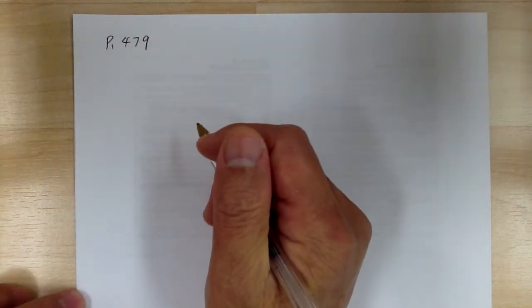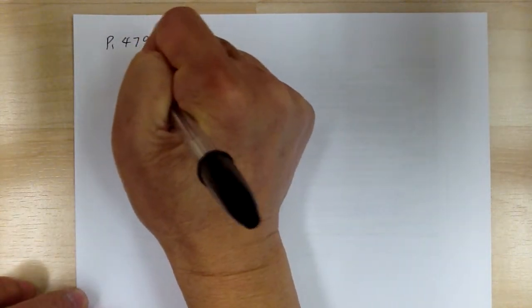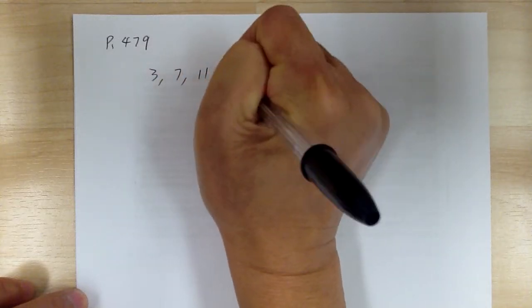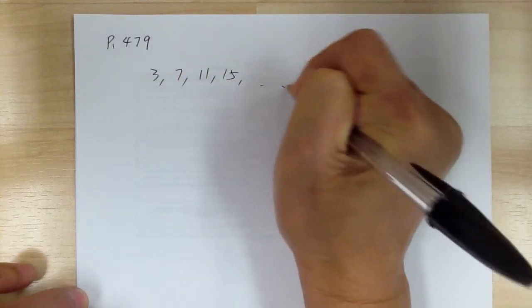Open your book to page 479. Today's lesson will be finding a formula for the sequences. So let's go over on page 479. Let's say you have 3, 7, 11, 15, dot dot dot.